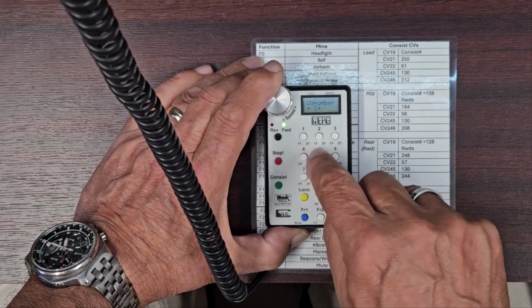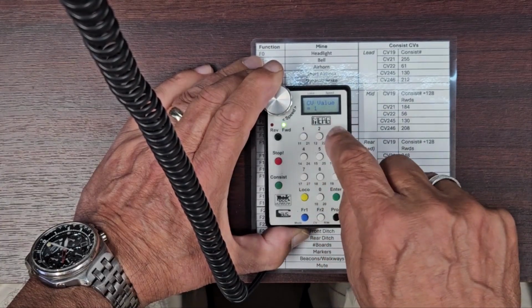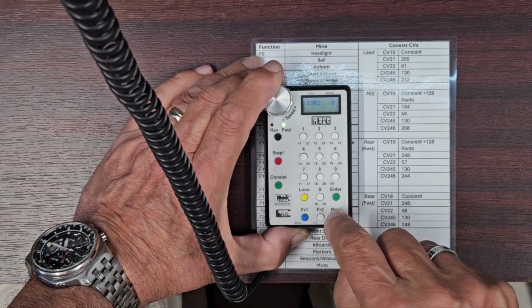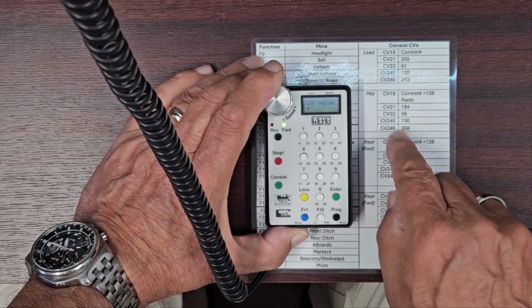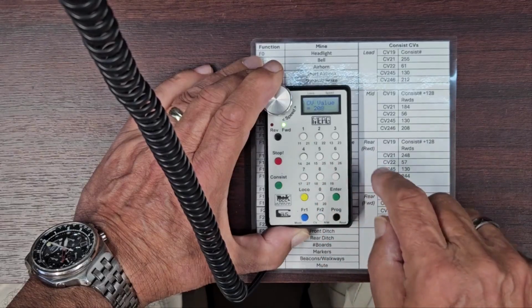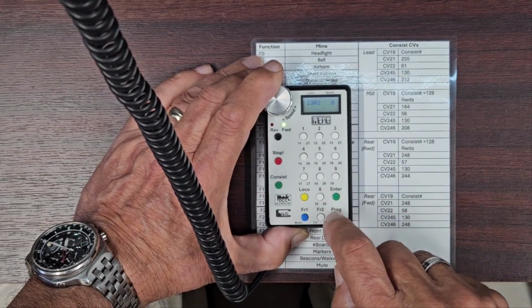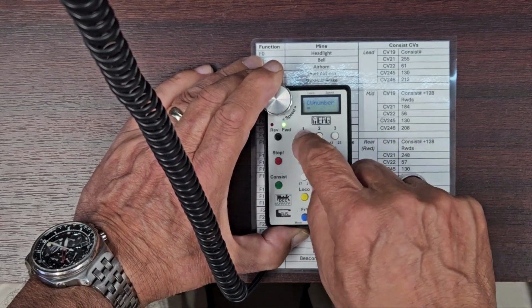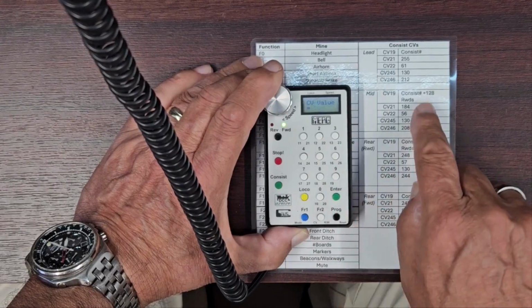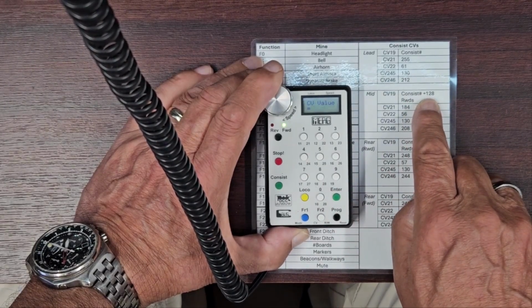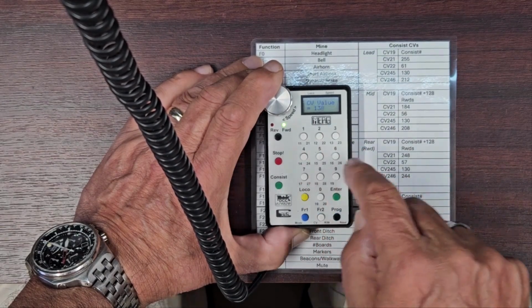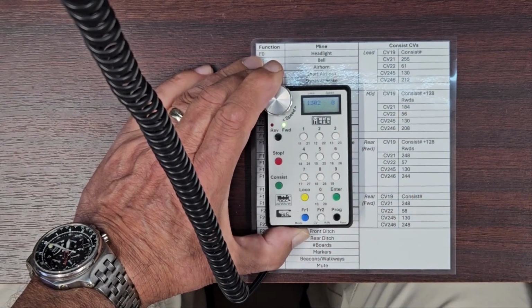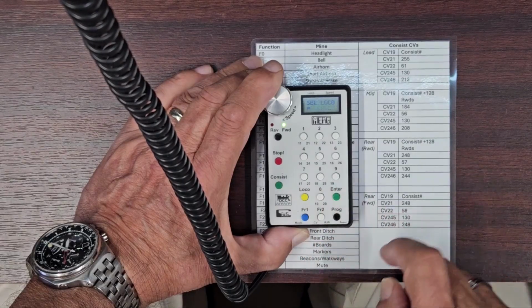Program 245, 130 as usual. Program 246 is 208. And CV19 is the consist. It's running backwards, so add 128, so 138. And then that's our middle loco done, so we can release that.